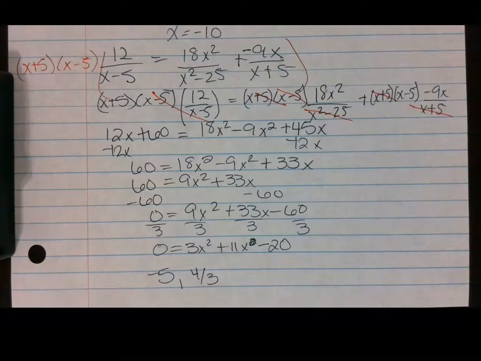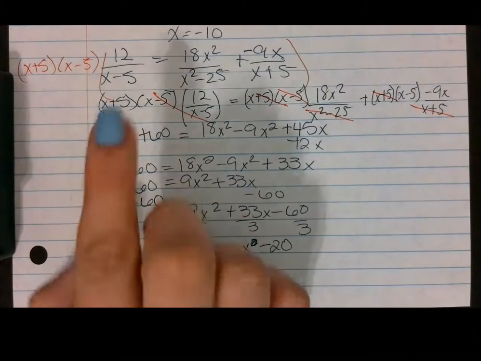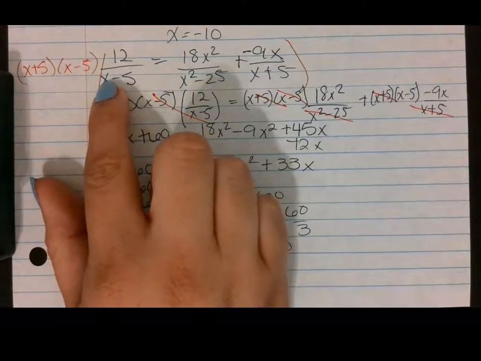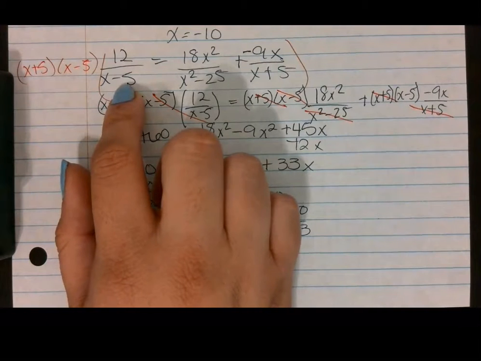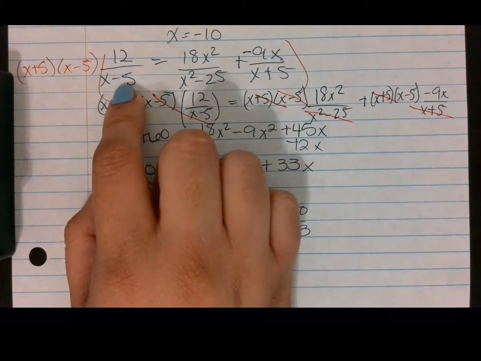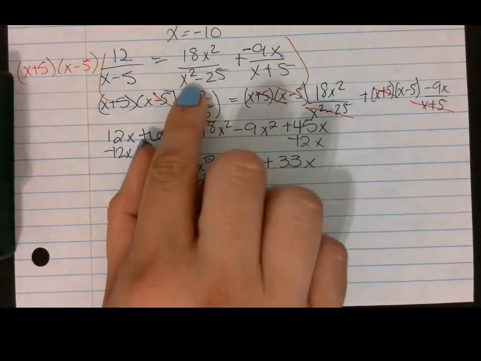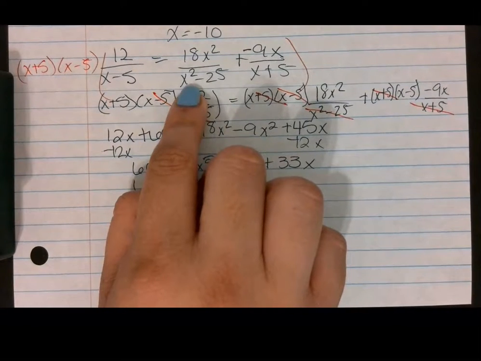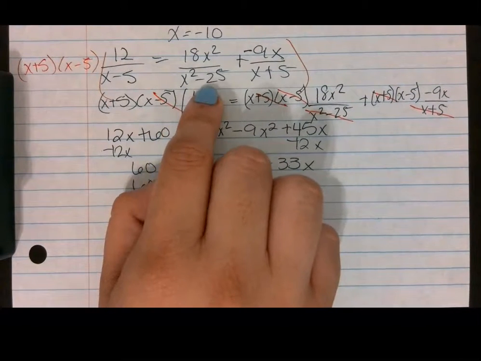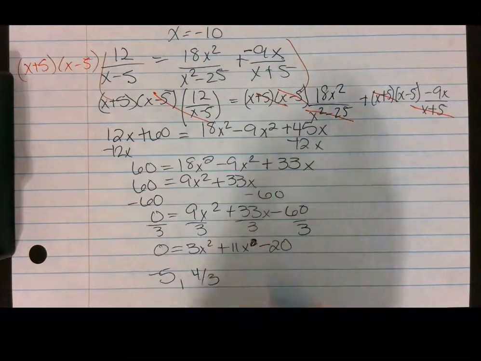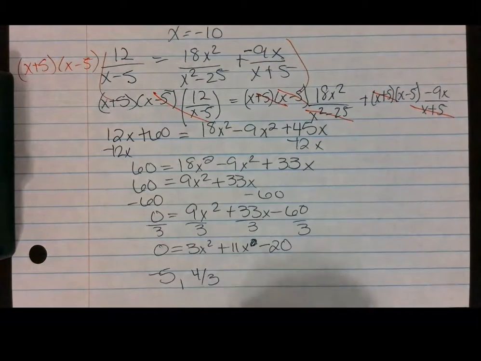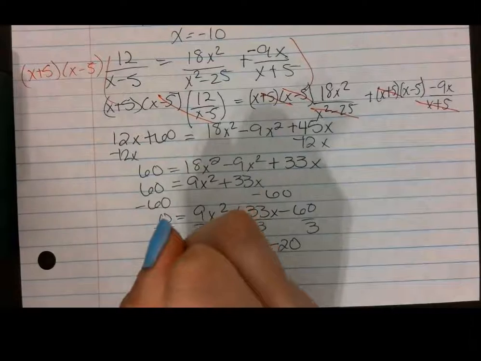The question was asking me what the extraneous solution is. So if I go back and plug these in, which one of these doesn't work? So let me start with negative 5. If I plug in negative 5 up here, negative 5 minus 5 gives me negative 10. I can have negative 10 as a denominator on a fraction. Over here, I have negative 5 squared, which is positive 25. Positive 25 minus 25 is 0. I cannot have 0 as a denominator on my fraction, so right away I found the answer that doesn't work. It is negative 5.